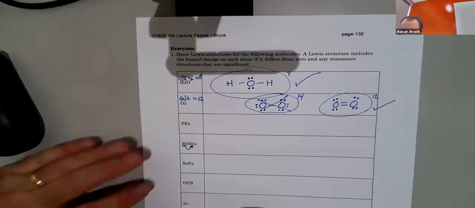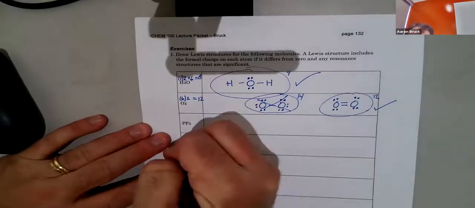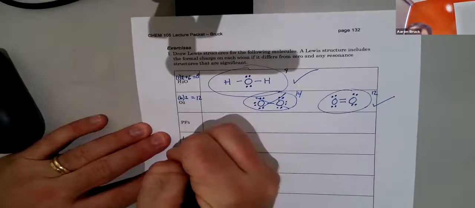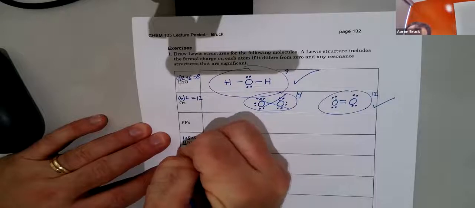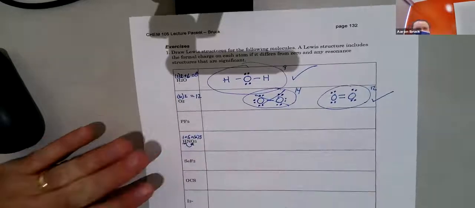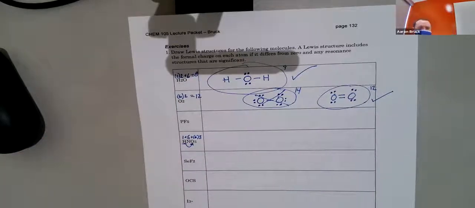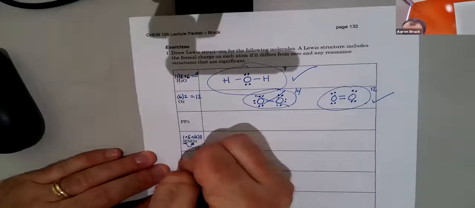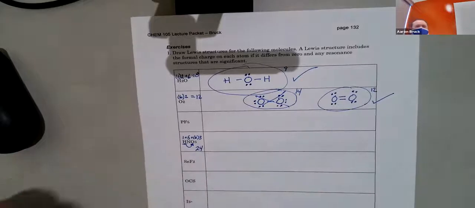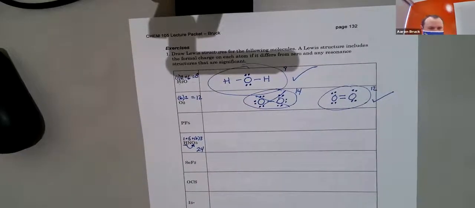So if we're evaluating 1 for the hydrogen, 5 for the nitrogen, and 6 times 3, 18 for the oxygens, we get a total of 24 electrons necessary for nitric acid.